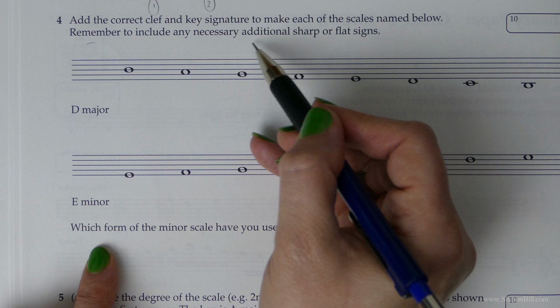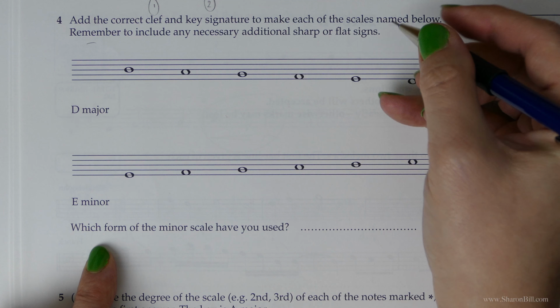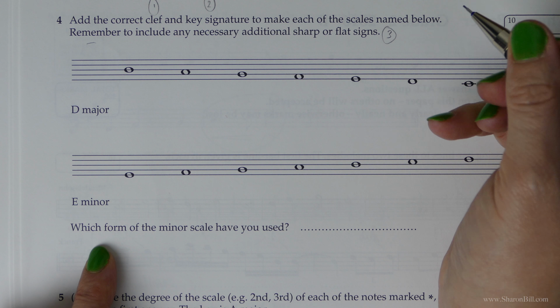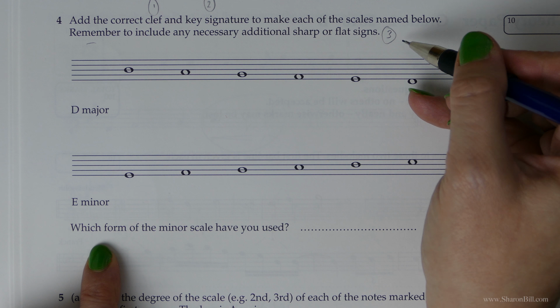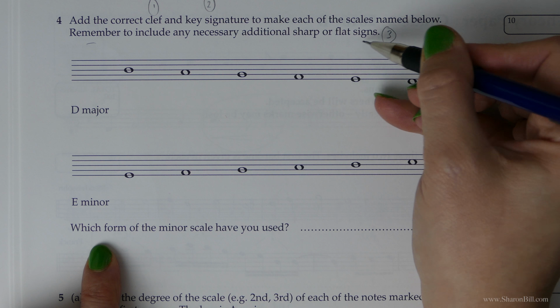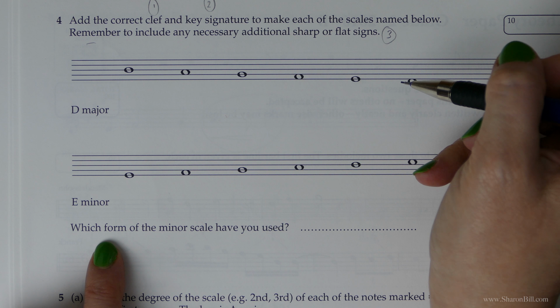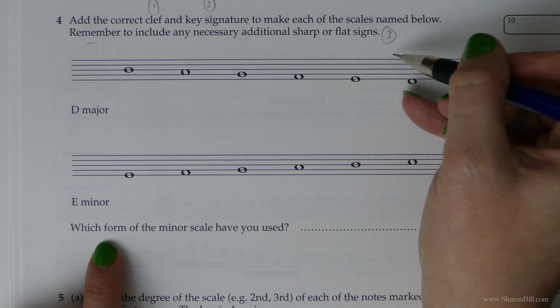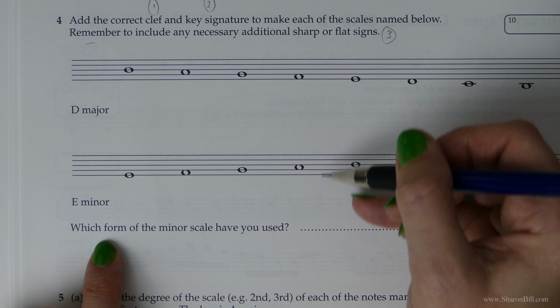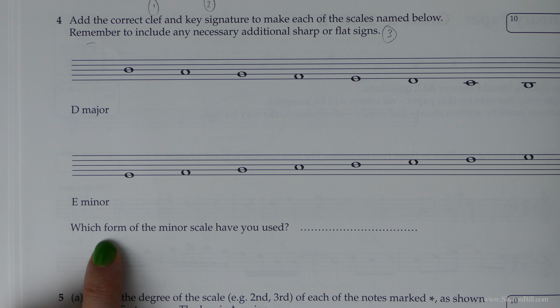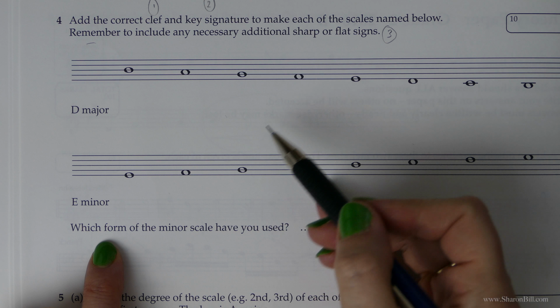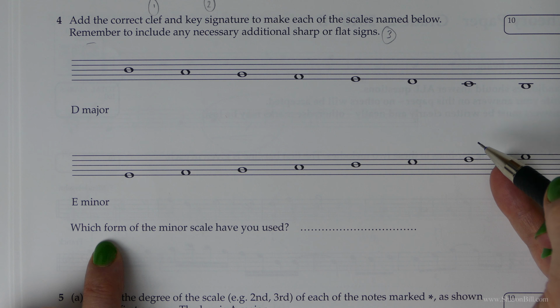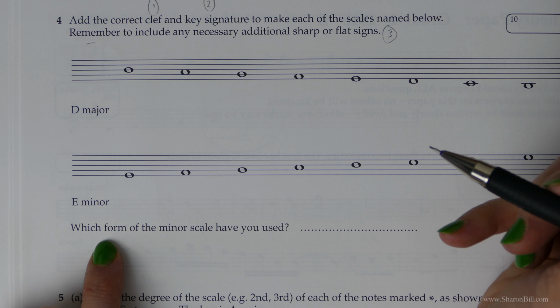Remember to include any necessary additional sharp or flat signs, so we may have a third action. Because if you remember, in a minor scale, harmonic minor scale, we need to raise the 7th. I tend to choose harmonic minor for this grade 2 because it's the simplest of the minors. There's just raised 7th going up and down, ascending and descending, and so we'll use the harmonic minor form when it comes to it.